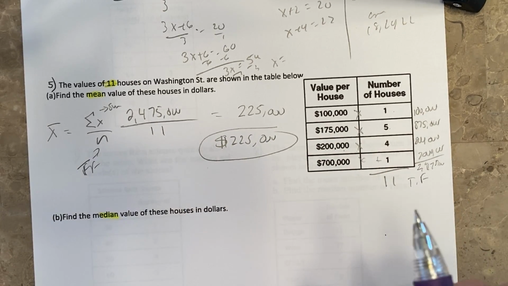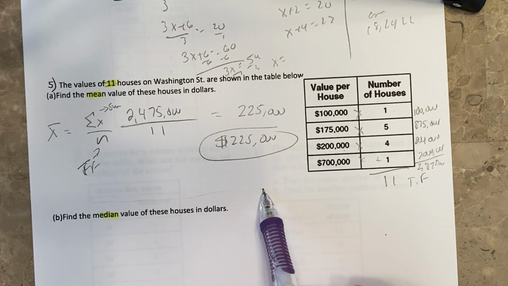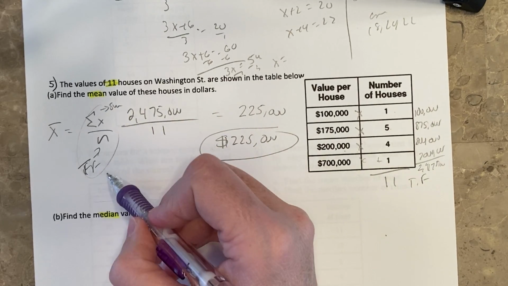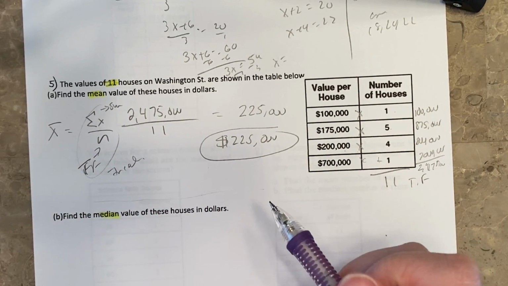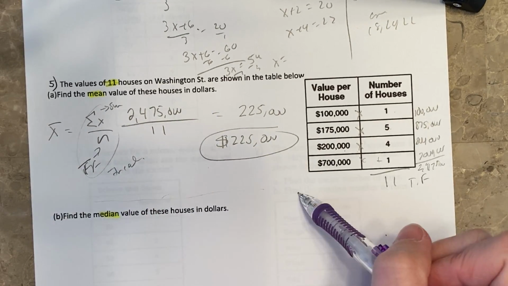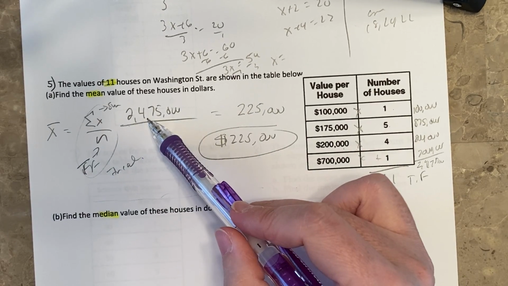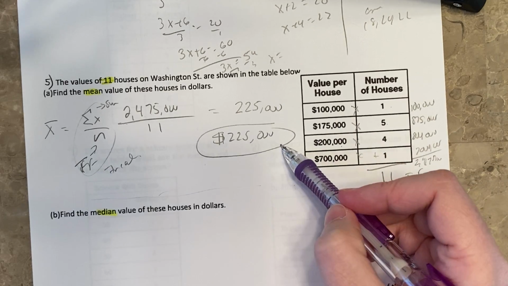Okay, the other way is to make the list of the numbers. Again, these are all the symbols in the calc, by the way. You can make a list of all the numbers. You can add them up by hand. You would get the same exact value, the 2,475,000. Divide by 11, you get 225.